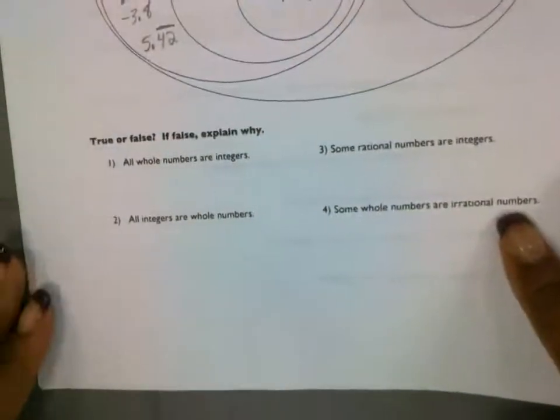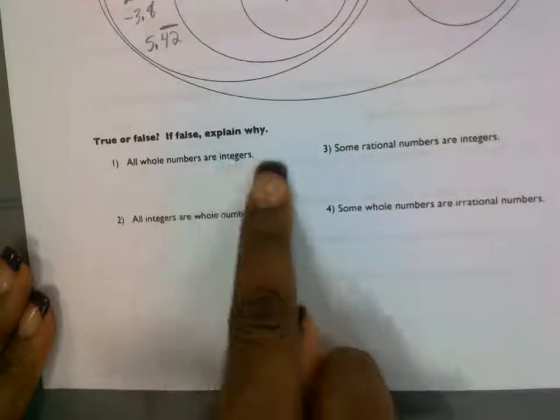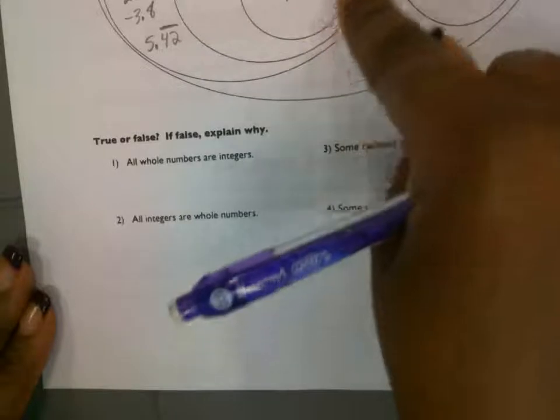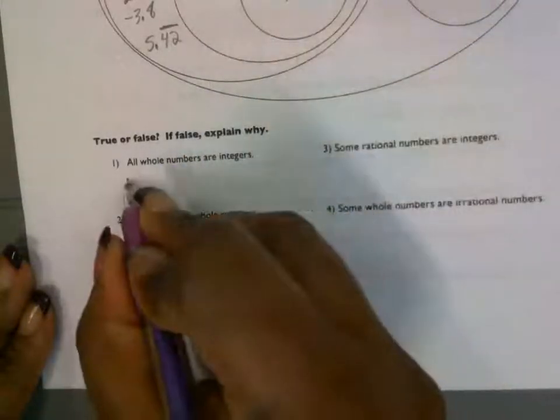Okay, you're welcome. All whole numbers are integers. Look at where whole numbers are. Every single whole number is in the circle for an integer. So this is going to be true.